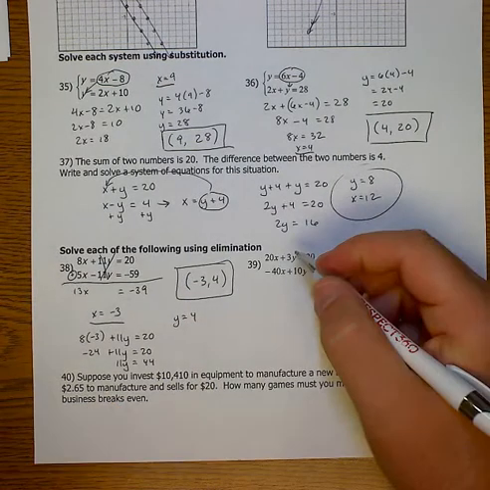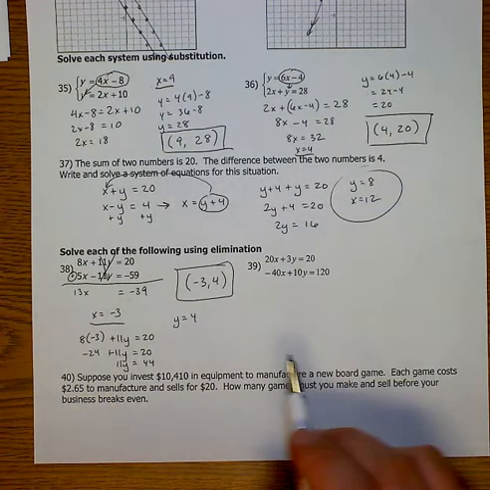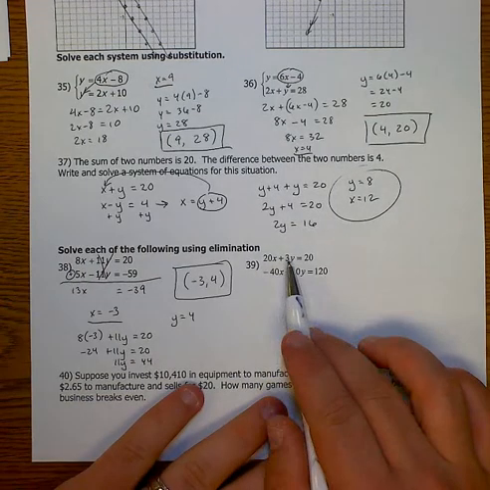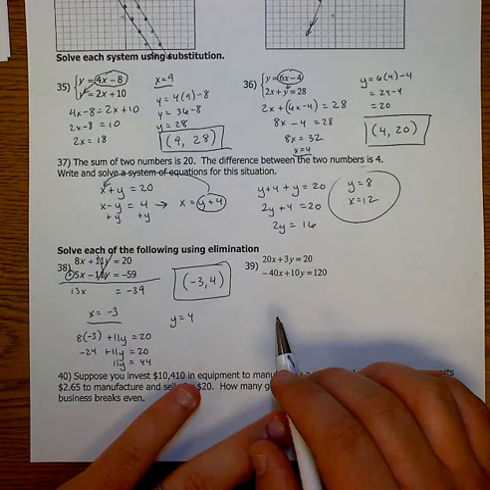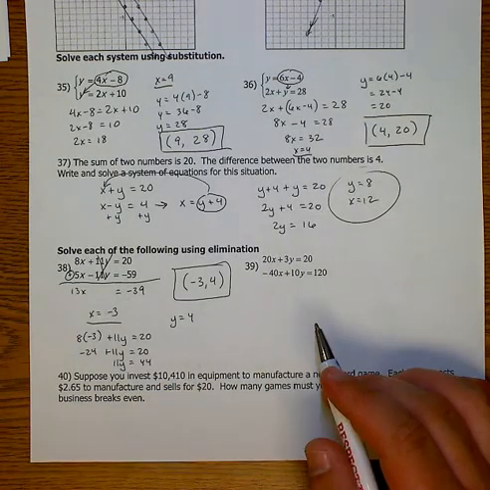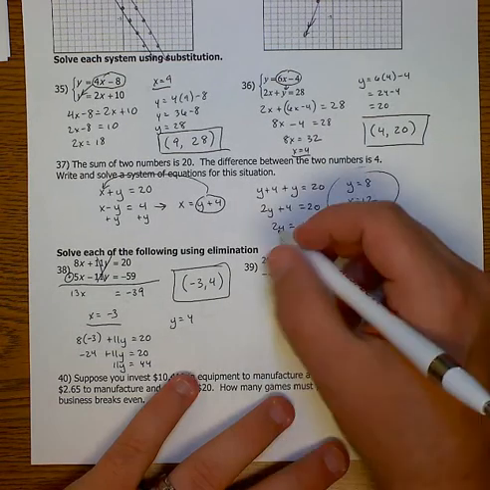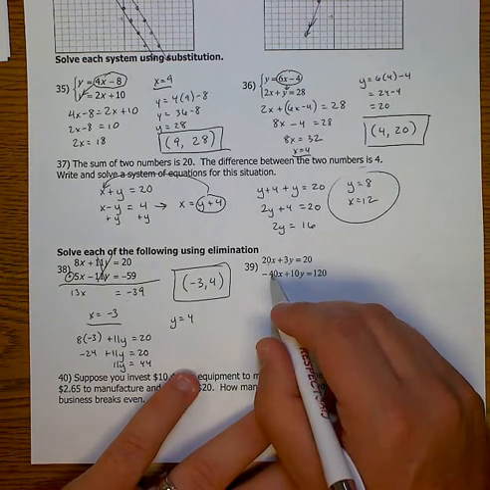39, none of the variables are, none of the coefficients are matched up. 20 and 40, not matched up. 3 and 10, not matched up. So what I need to do is I need to multiply one of the equations, at least one of the equations, by a number. I see that I can make 20 into 40 pretty easily if I multiply by 2.